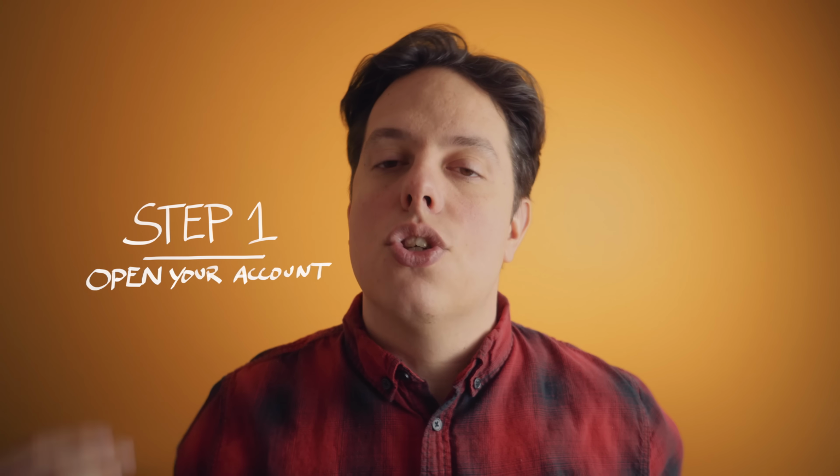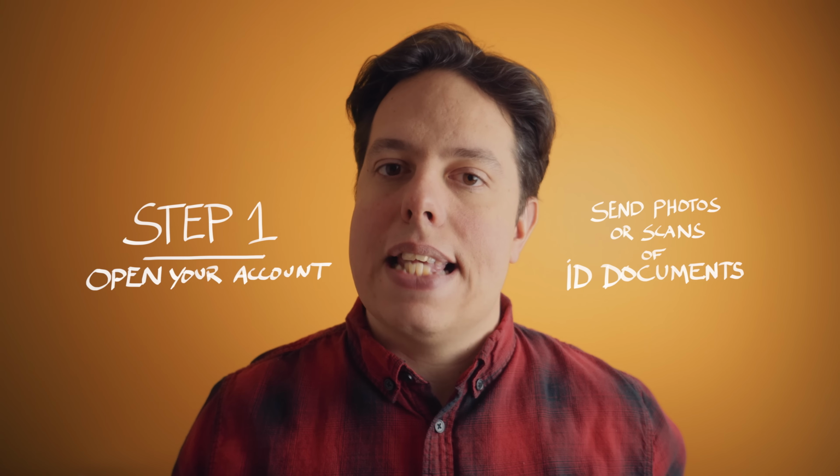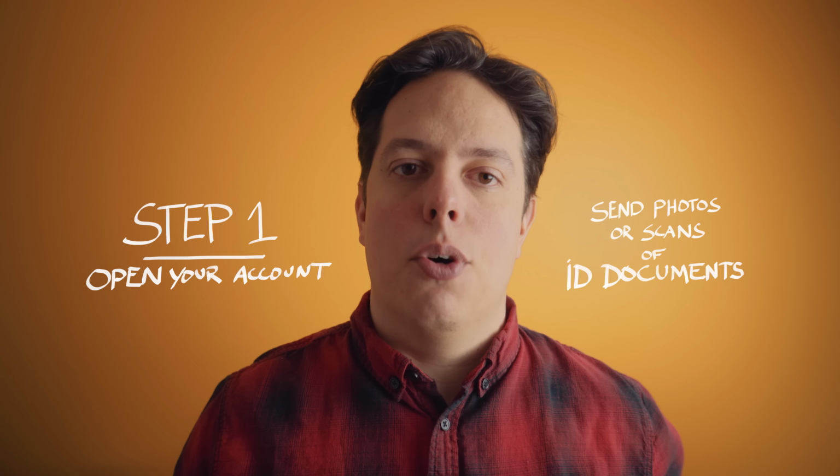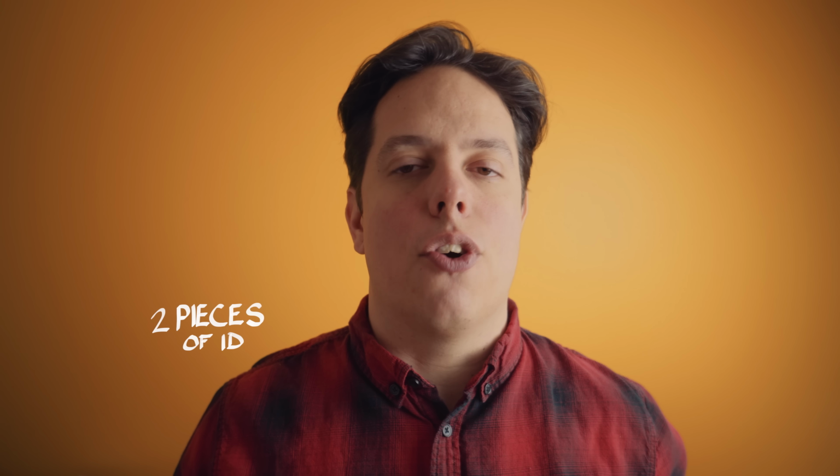Alright, so money transfer services are cheap, but how do you use them? Well, the first thing you need to do is open an account with them. Usually that means going on their website and sending them some photos or scans of ID documents. And most of the time you need 2 pieces of ID, for instance, a passport and a driver's license and a proof of address. So a recent utility bill or anything with your name and your current address on it.